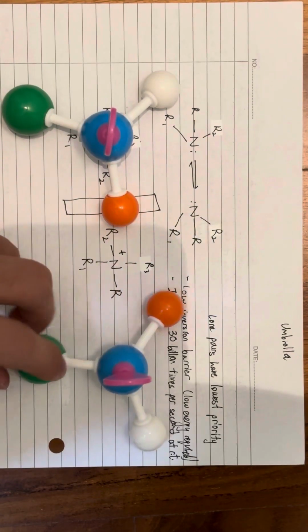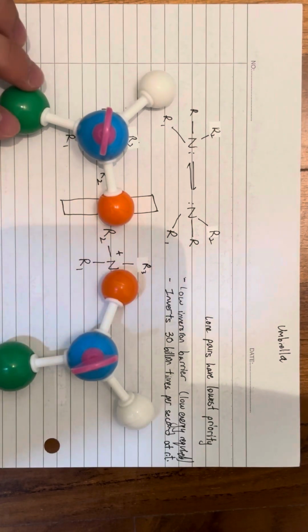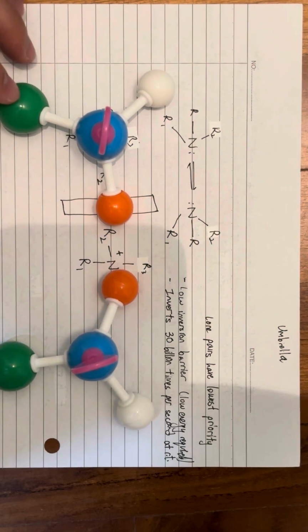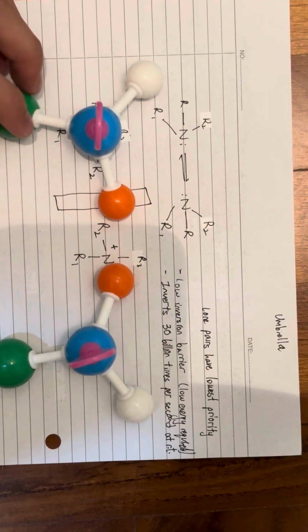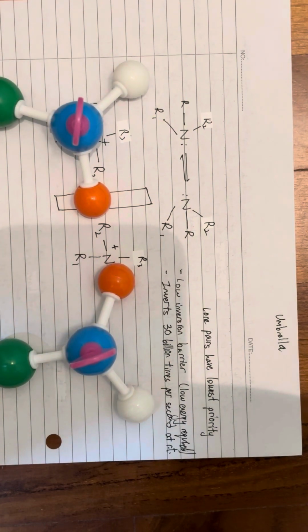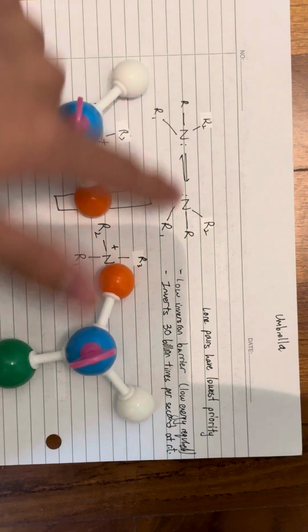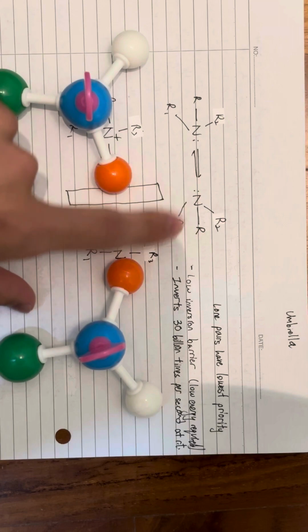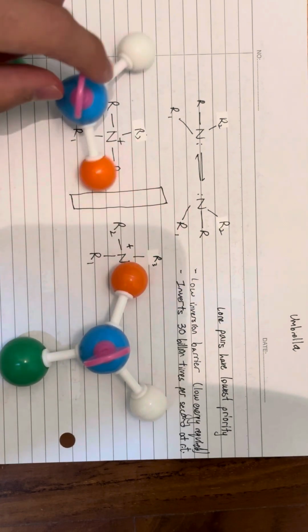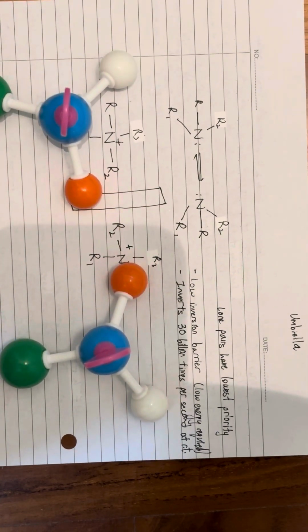However, this is not the case because nitrogen has a very low inversion barrier. So essentially, these 2 compounds invert and they convert between these 2 states very quickly. So for example, ammonia, which is NH3, inverts 30 billion times per second between these 2 states. These R groups can mean anything. They can mean a hydrogen, a carbon, or anything else. Because it inverts 30 billion times per second, it's impossible to isolate one of the enantiomers at room temperature.